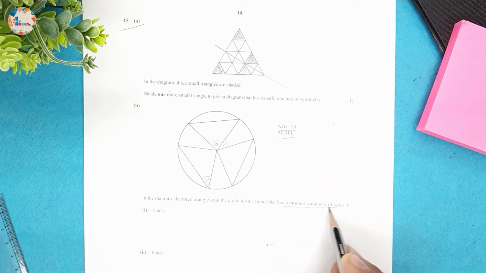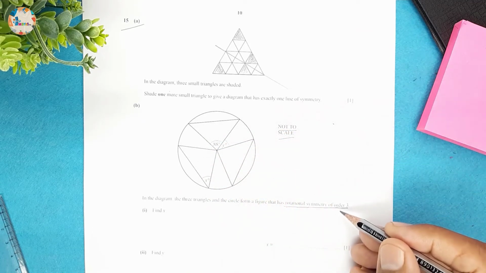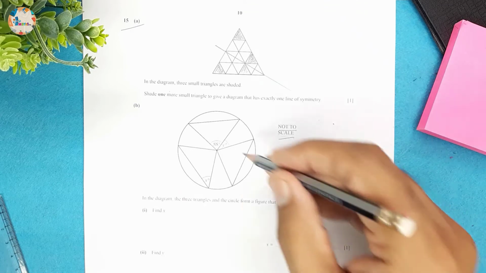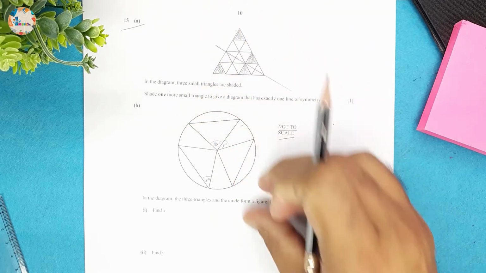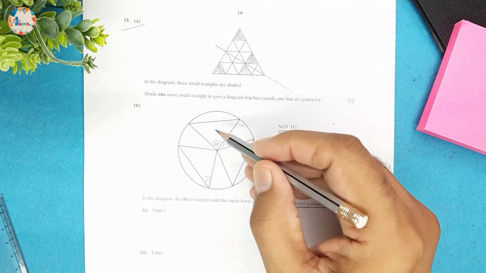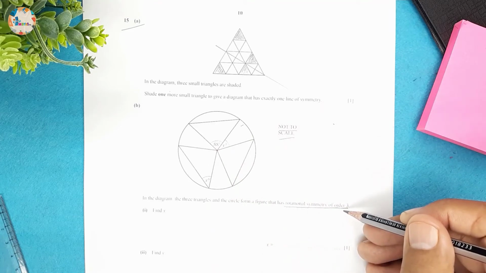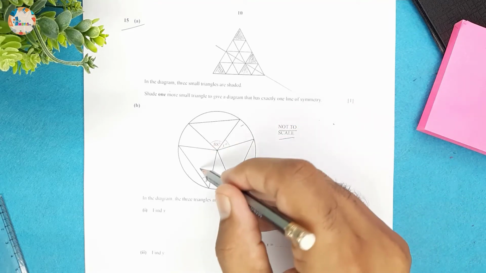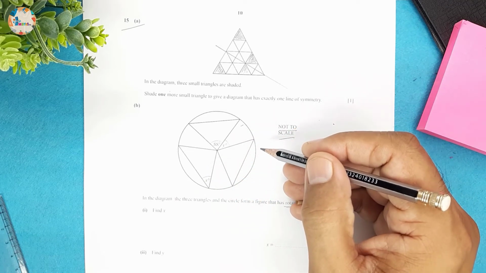This part of the sentence is showing that these three triangles are congruent to each other because of rotational symmetry. So if you rotate this one, this portion will fit on the second triangle and then fit on the third triangle. So 1, 2, 3, these are the three triangles which are fitting on each other. So rotational symmetry of order 3.